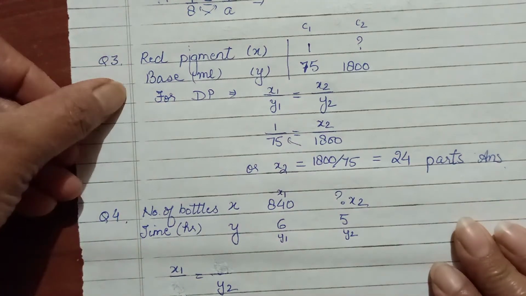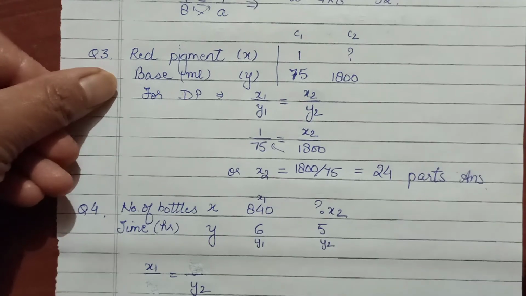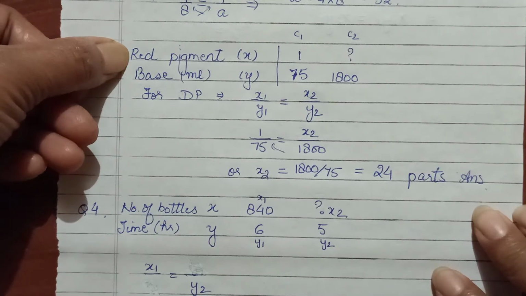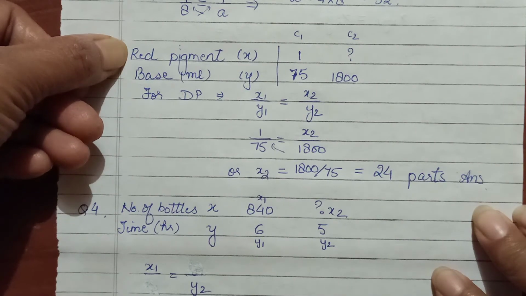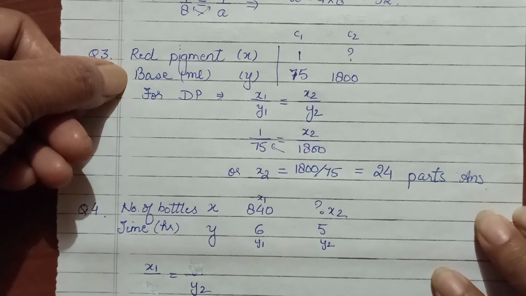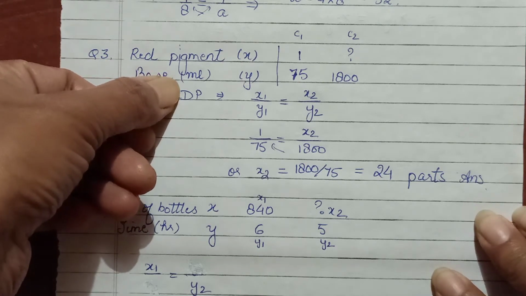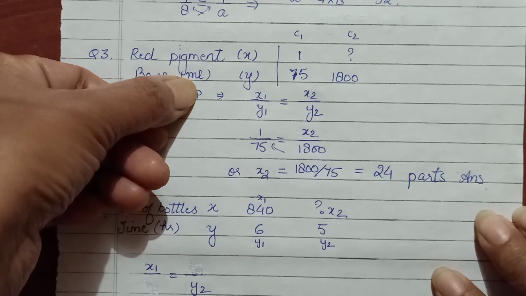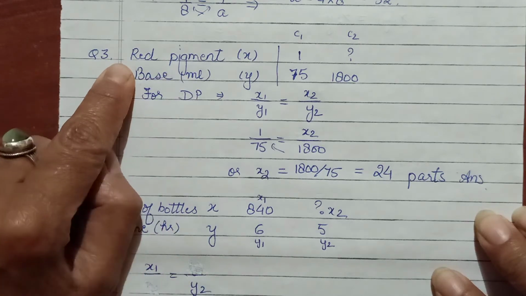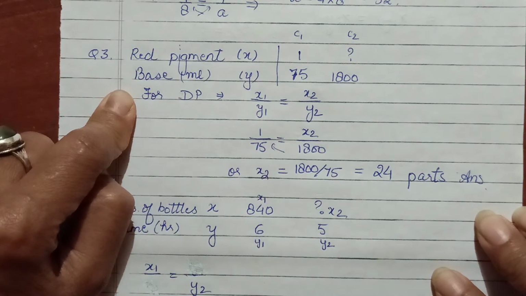So first we need to think about which two quantities we are talking about in this question. One is red pigment, how much red pigment we have. The second quantity is base, which in this question is given in milliliters. So let X represent red pigment and Y represent base.